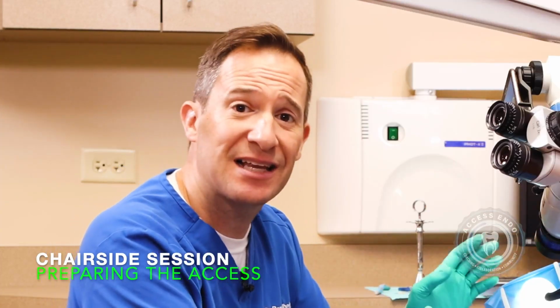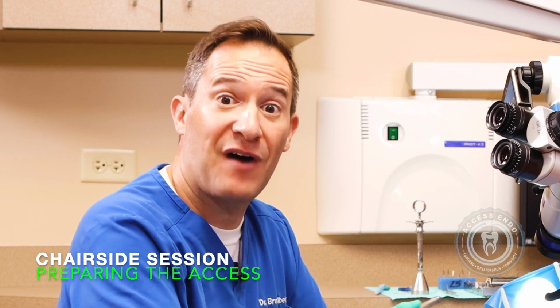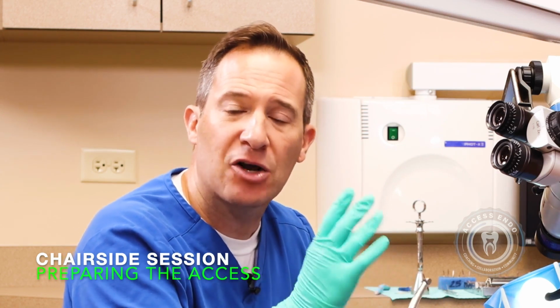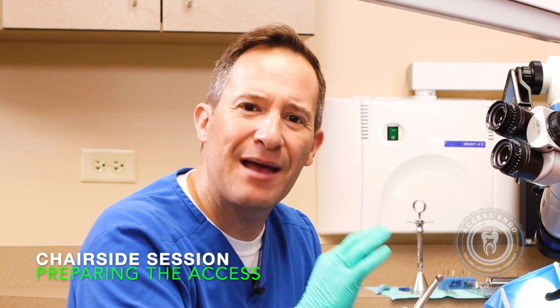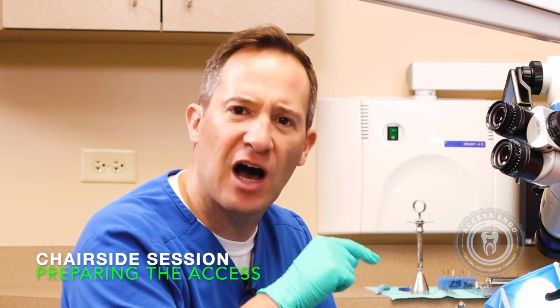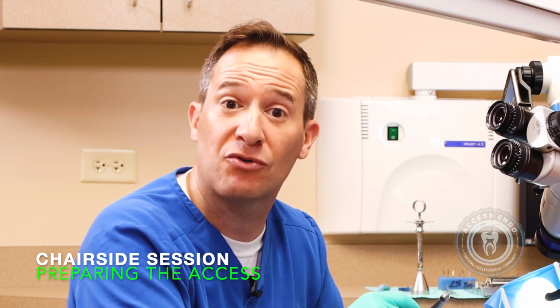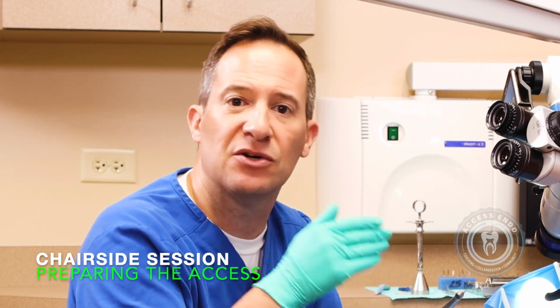Now, if you start to sink this burr down and you're not finding the pulp chamber that you saw on the x-ray, you have to stop and critically think: why am I not in the pulp chamber even though I've cut a lot of dentin out of the way? Most likely, you're heading in the wrong direction, down to the mesial or to the distal.